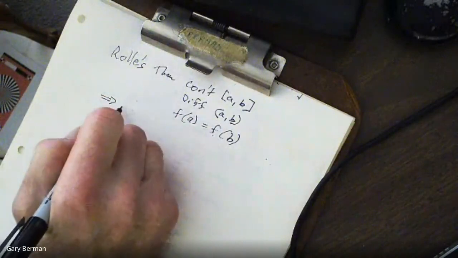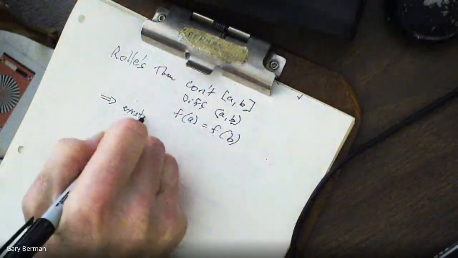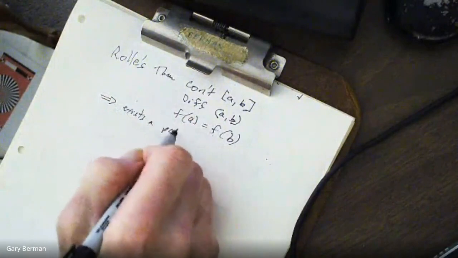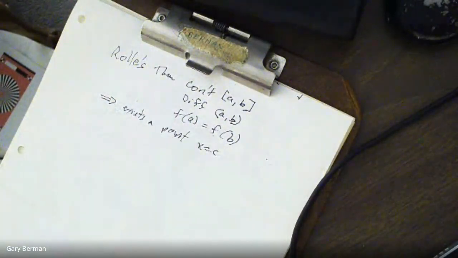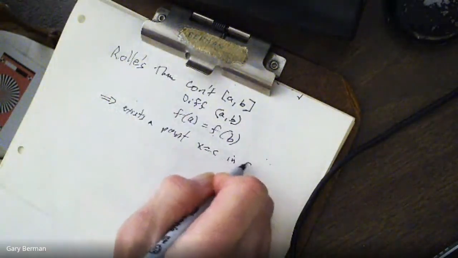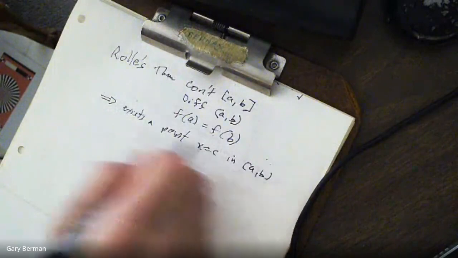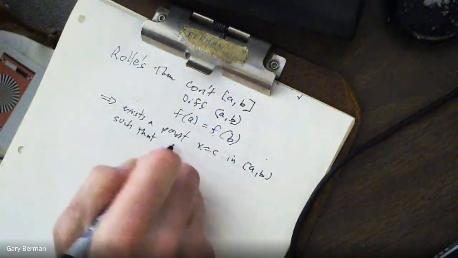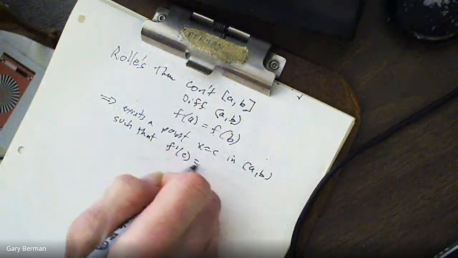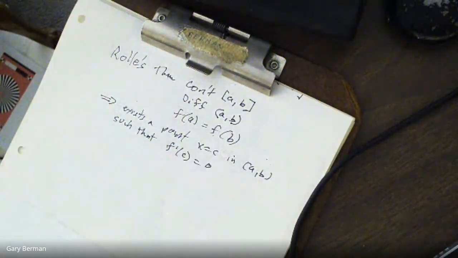There exists a point x equals c that's in the open interval (a, b) such that the derivative at c is 0. So let me give you a minute to write this down, and now explain what that means in words.